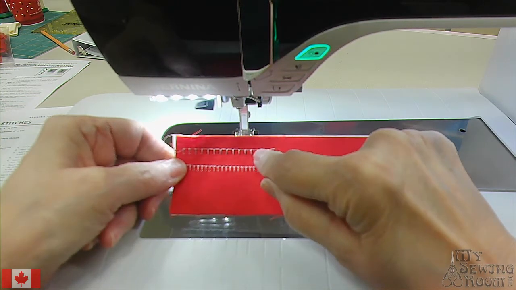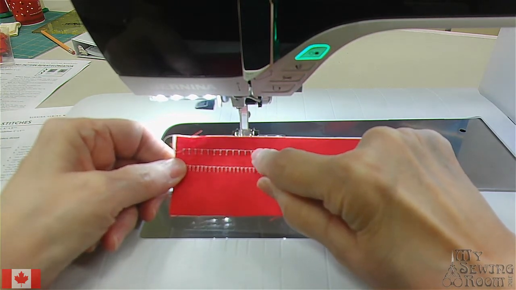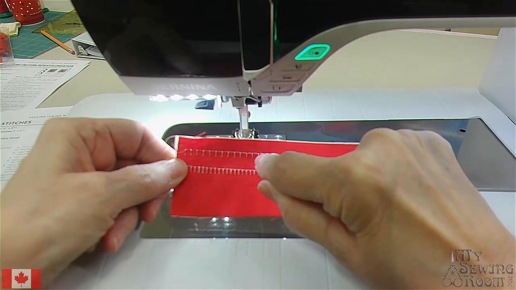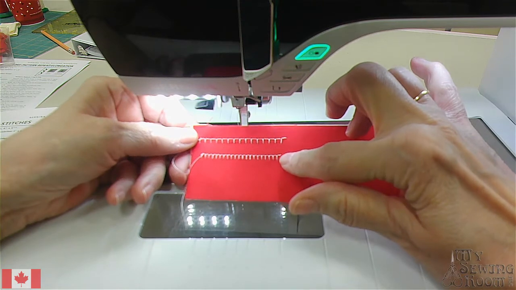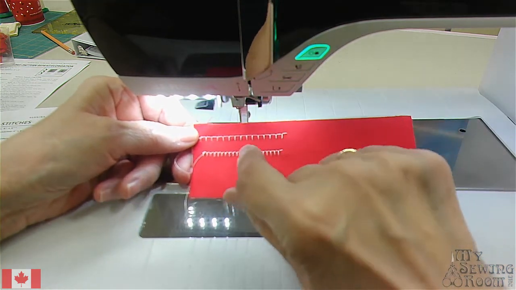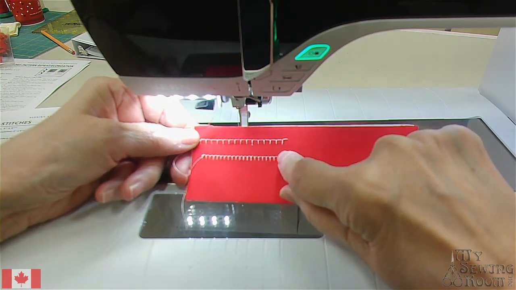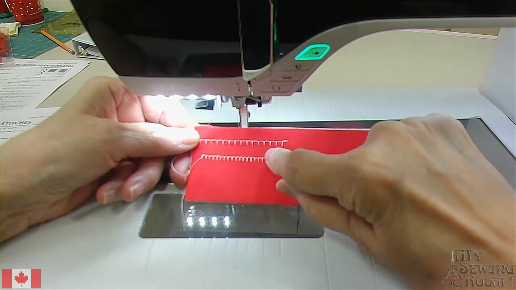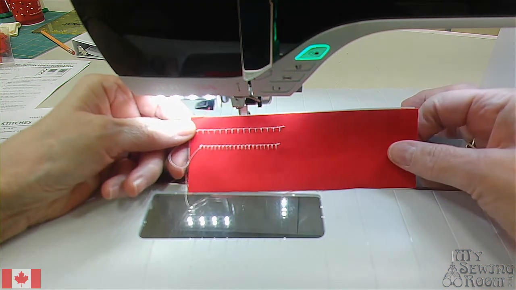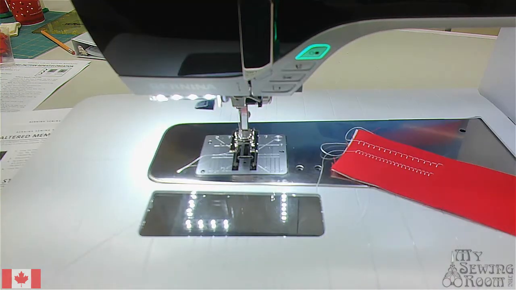So this was with the 3.5 stitch width and the 4.1 stitch length. As you can see, this row that I just stitched, they're much closer together, so this is the default length, but I left the bite or the width of the stitch at 3.5. So what I'm going to do now is show the temporary altered memory on this machine.